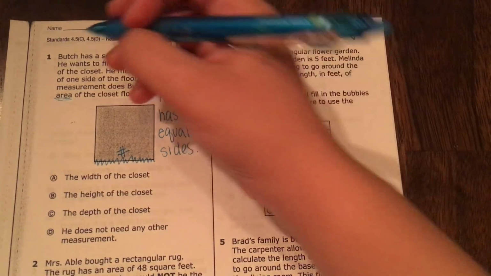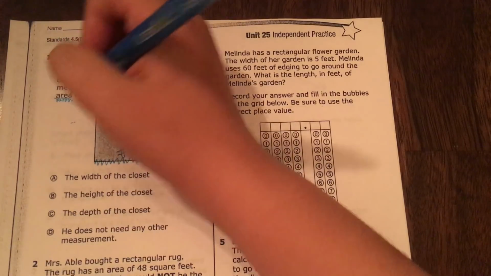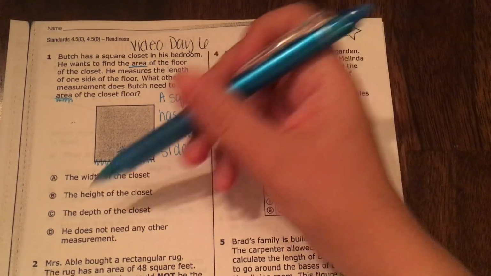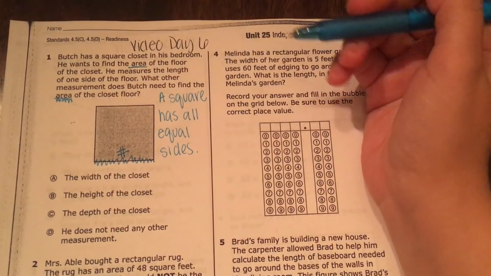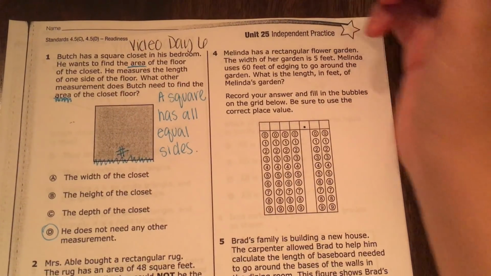So technically, even if he wanted to find area or perimeter, then he does not need any other measurement. If he measures one of them, then that's all he needs.